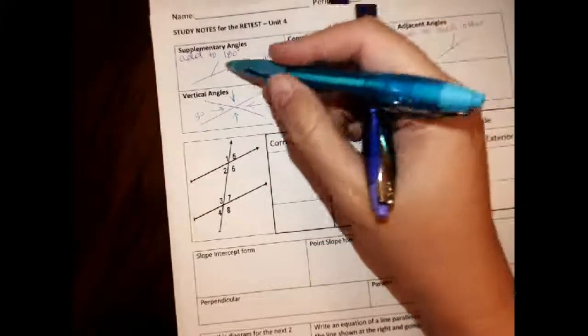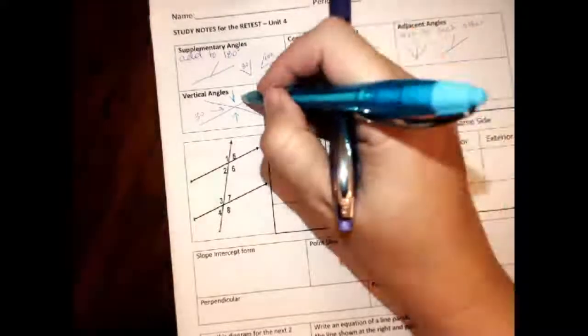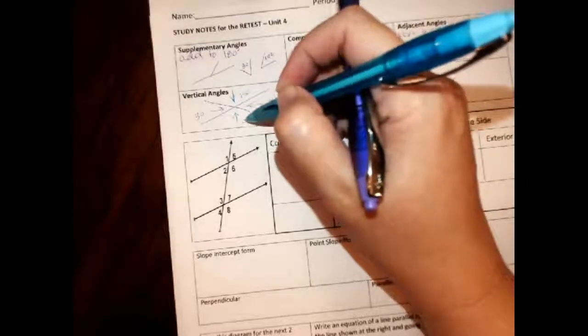So I also know that these two would be supplementary. So if this is 30, this would be 150. 180 minus 30 is 150. And then if this one is 150, this one would also be 150.